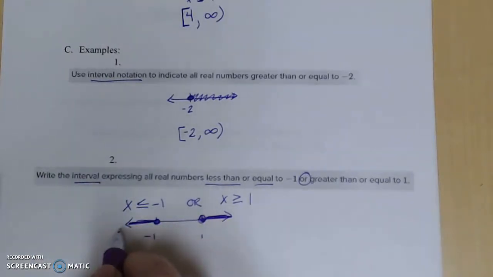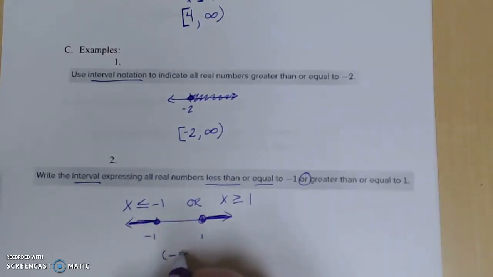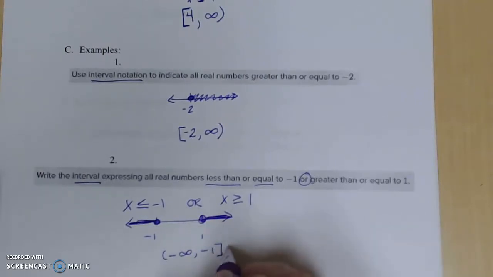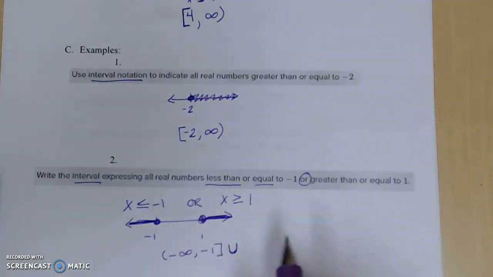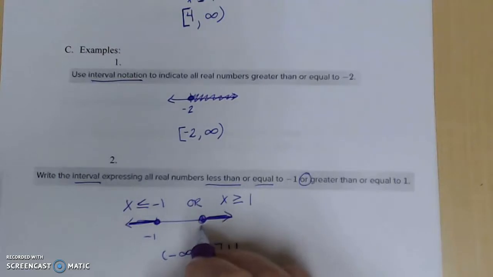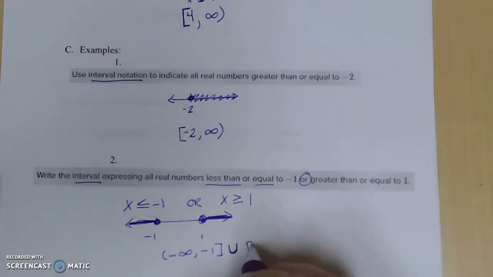So I'm going to say I want from -infinity all the way up to -1, including it. So I would say -infinity, comma, -1, square bracket. Union with, we do just a U without a stem on it to represent or and give another notation. Now I'm going to go from 1 to infinity, so I do square bracket 1, comma, infinity.